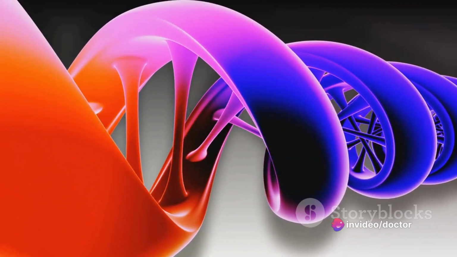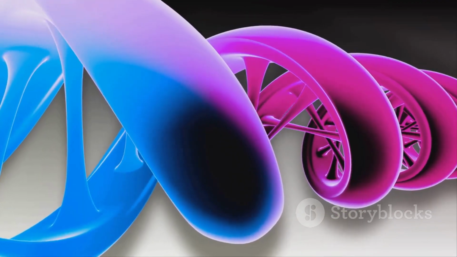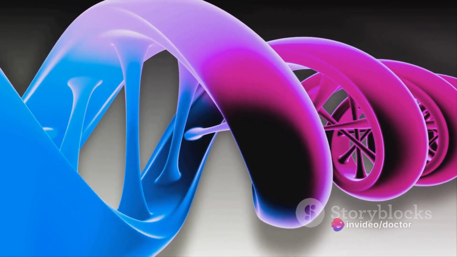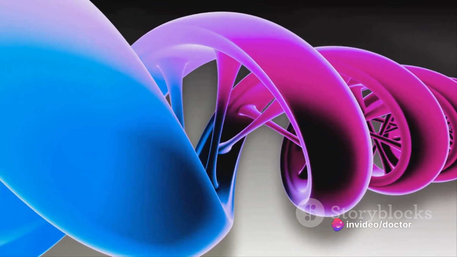It all begins with the prophase. Here, the cell's chromatin condenses into chromosomes, each made of two chromatids held together by a centromere. As the nuclear envelope breaks down, spindle fibers from the centrosomes can interact with these chromosomes.